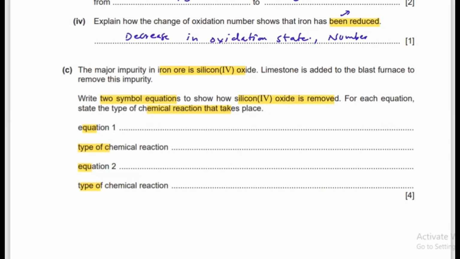Limestone is added in the blast furnace to remove the impurities of silicon dioxide. The impurities of silicon dioxide are acidic, and silicon dioxide is SiO2, and limestone is calcium carbonate. It decomposes to give calcium oxide and carbon dioxide.